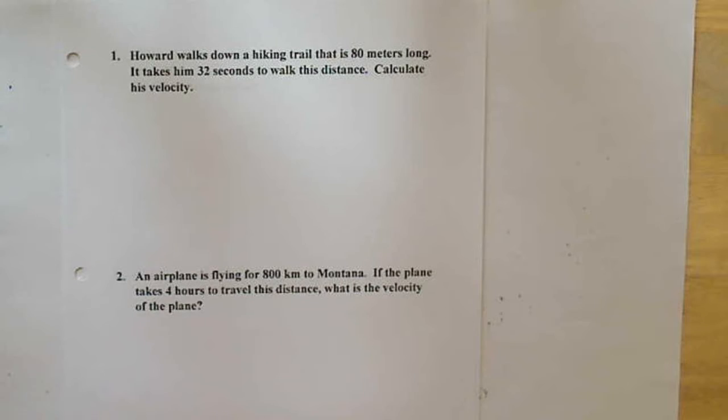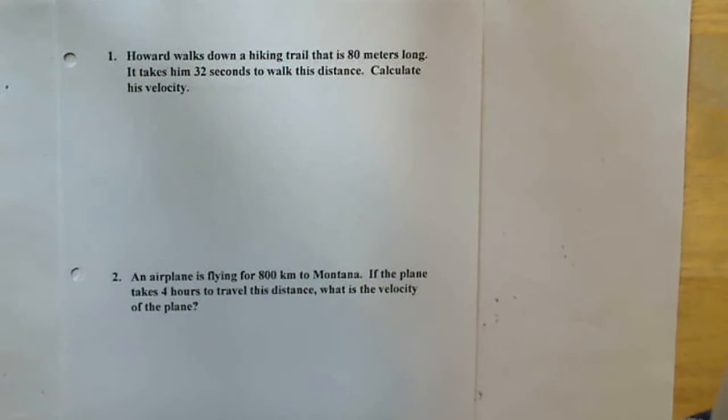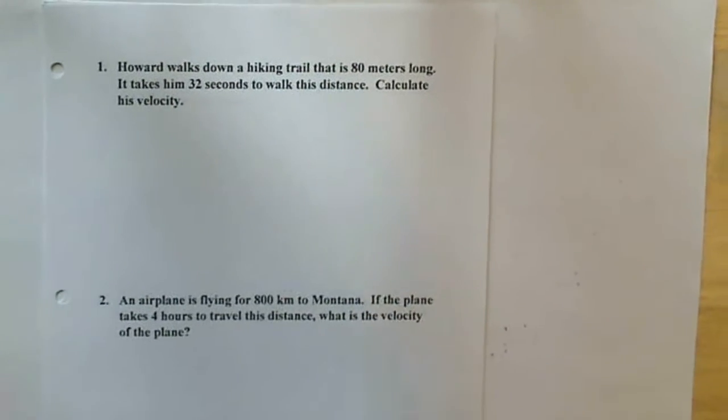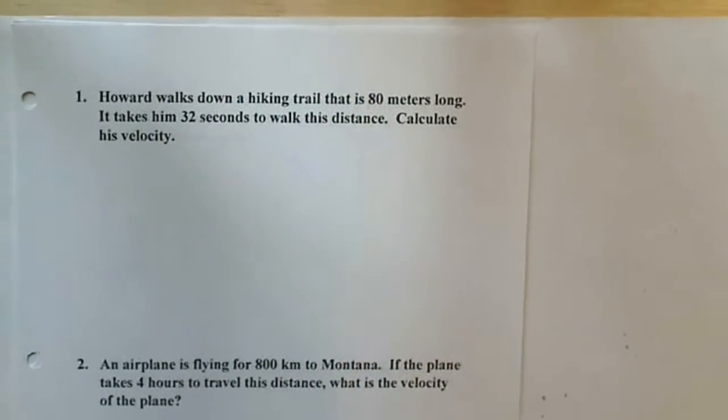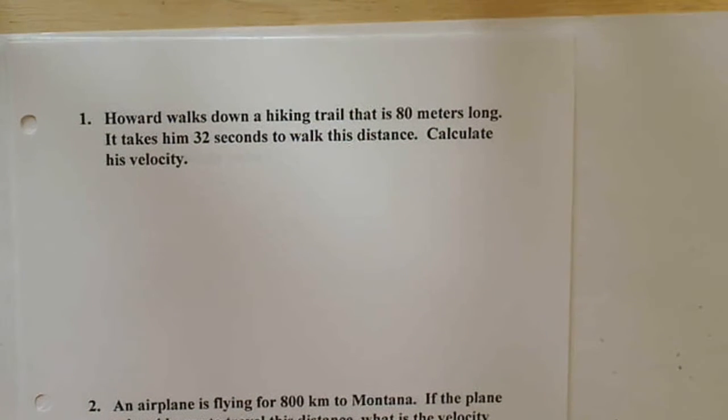Now these questions, I'm going to try and zoom in on them a little bit, but I'm also going to send you a copy of these. These are not your homework problems, but let's see. Yeah, you can read that pretty good right there.